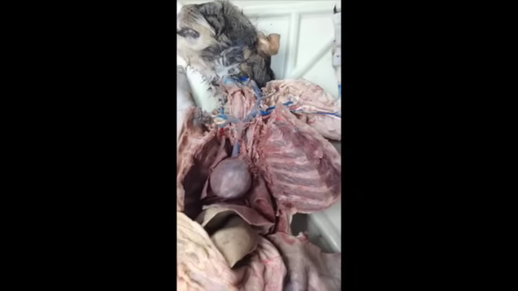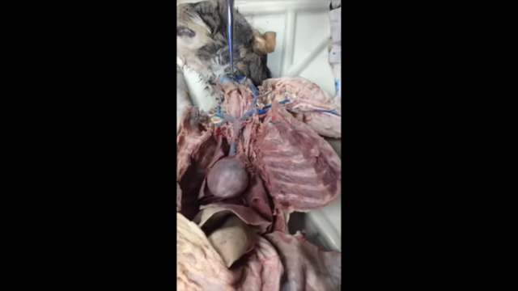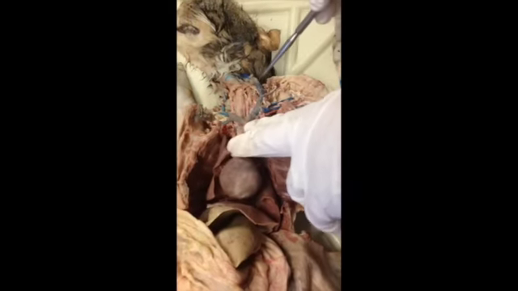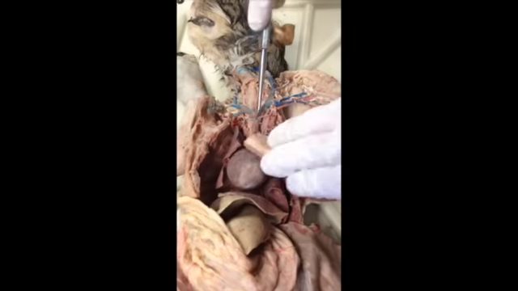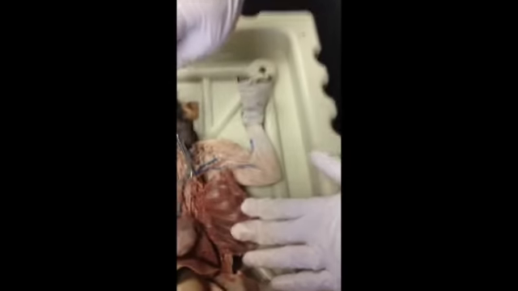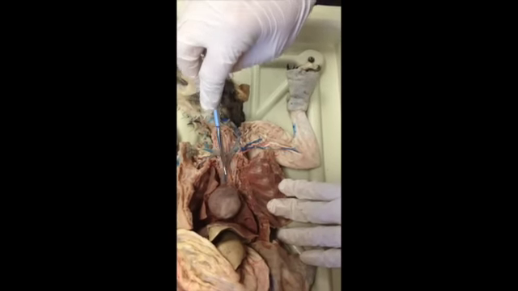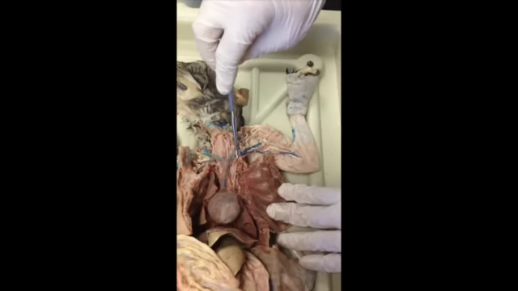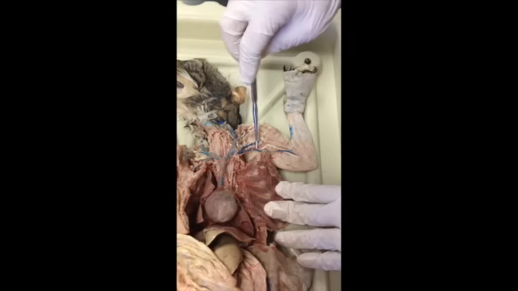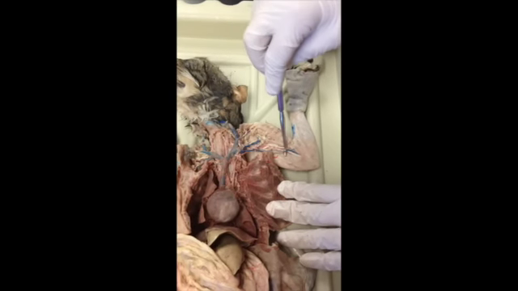Oh, I don't know. Actually, I'm still having a hard time identifying the axillary. I wish I had gotten that right the first time. So we've got this superior vena cava to brachiocephalic to subclavian to axillary to brachial.